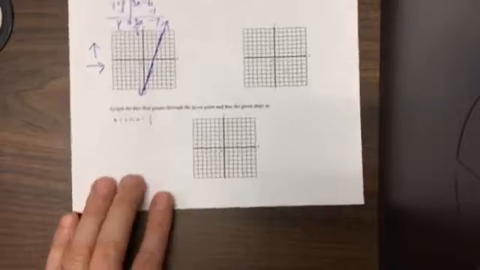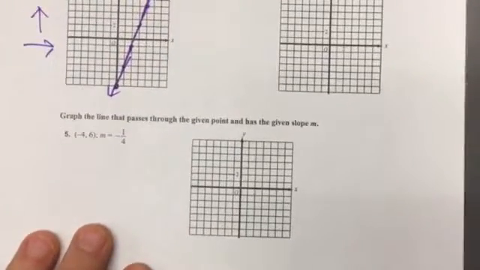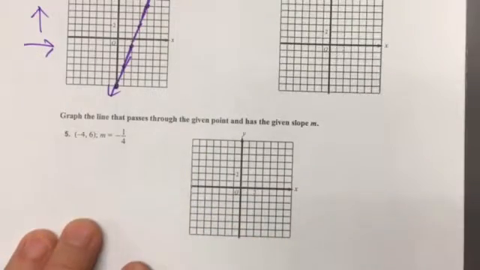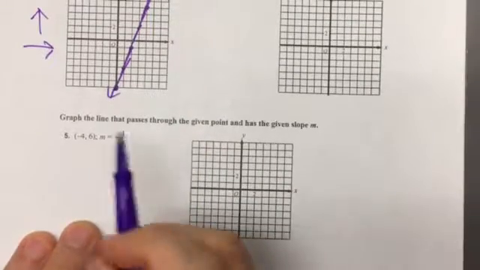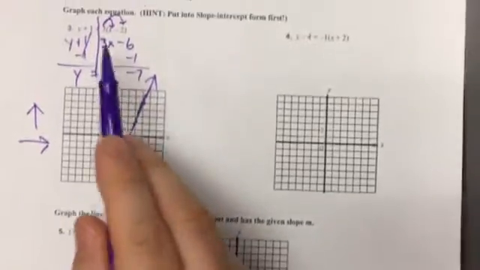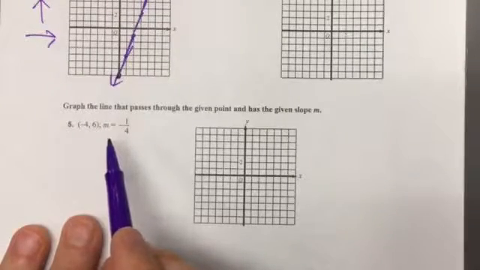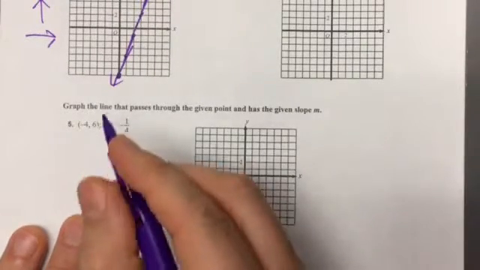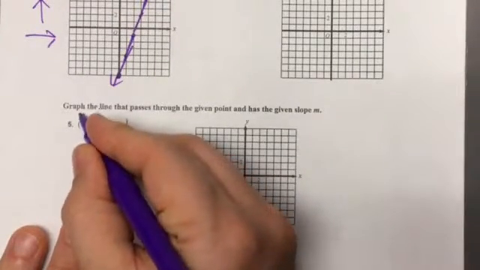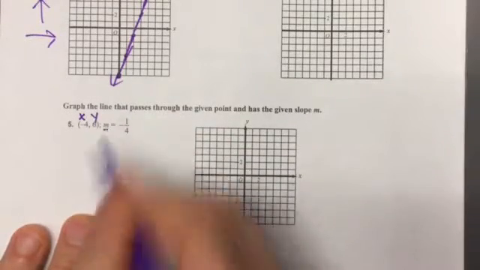Let's go ahead and do number 5 together. Let me see if I can zoom in, help you guys see. All right, so this time they don't have it plugged into the formula like they did up here. They do give us a point and the slope, so we're going to use the point slope formula. Okay, they gave us an x value, they gave us a y value, and they gave us an m value.